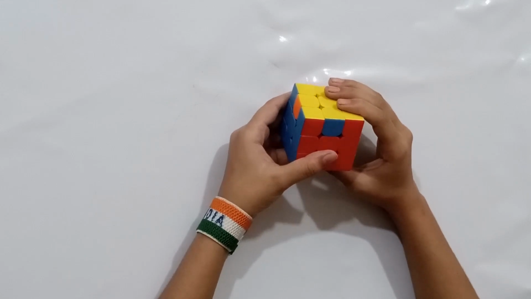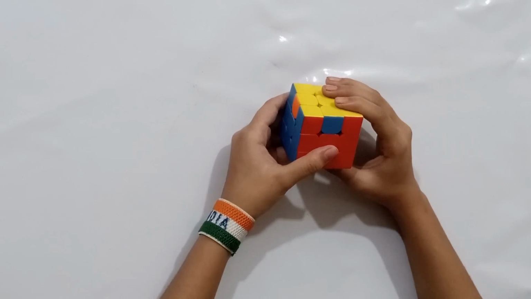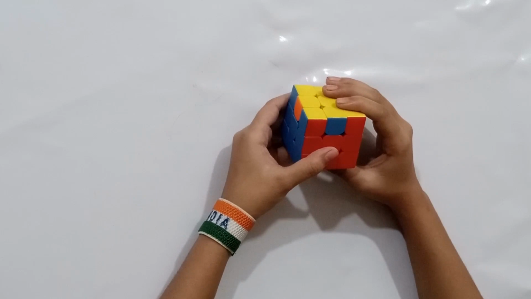This one is a bit hard in comparison to the algorithms that we learned earlier, but as we practice it, it will develop a muscle memory. So just keep on practicing the algorithm. And I'll suggest you to practice it whenever you solve the 3x3 completely from the start, not the algorithm again and again. It won't be much helpful.